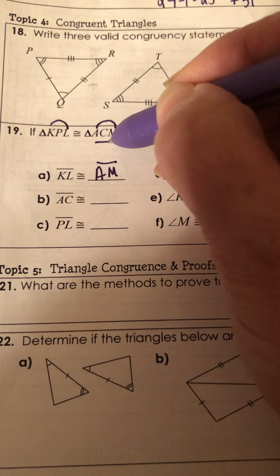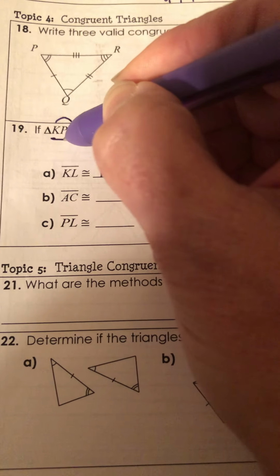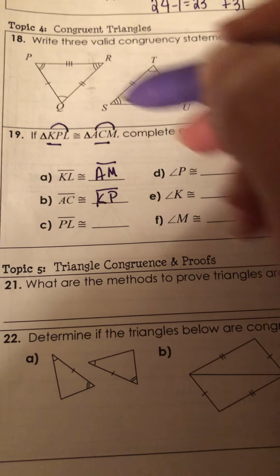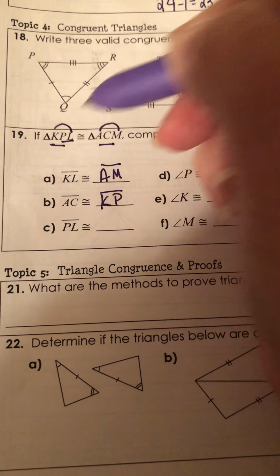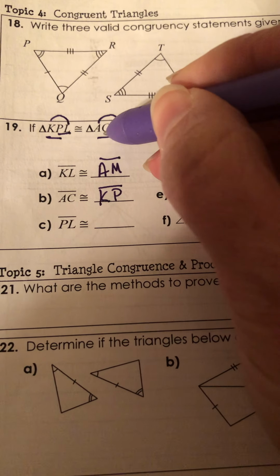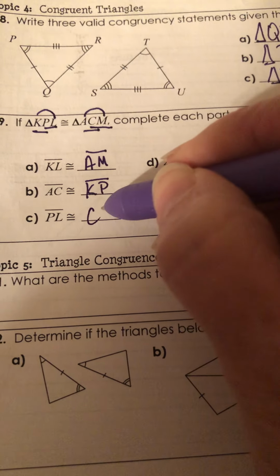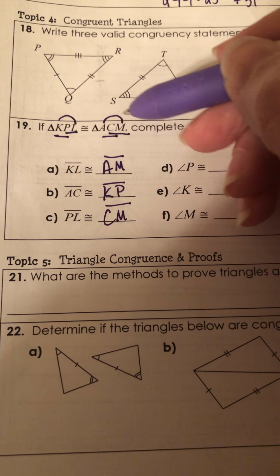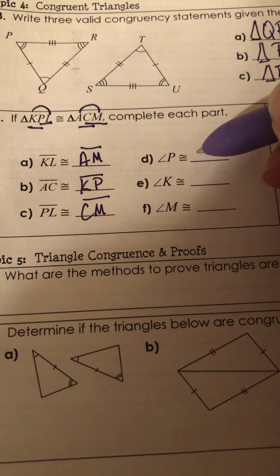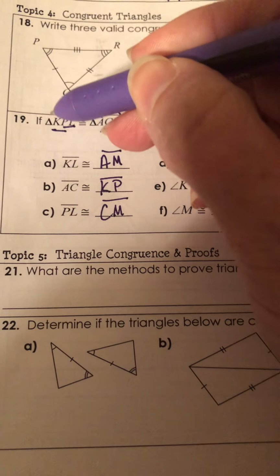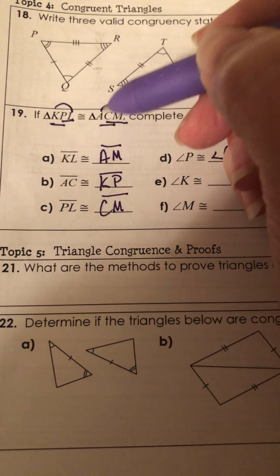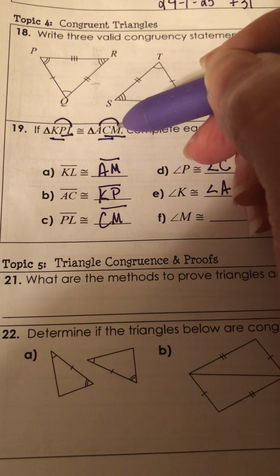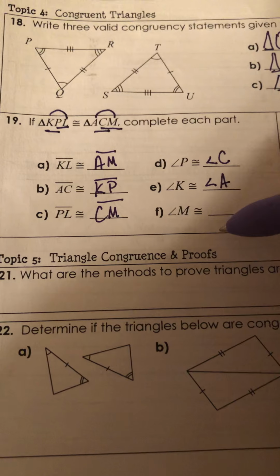AC is first and second. So over here is KP, first and second. PL is second and third. So I'm going to go over here to second and third and do CM. Angle P in the middle goes with angle C in the middle. Angle K in the front goes with angle A in the front. Angle M in the back goes with angle L in the back.